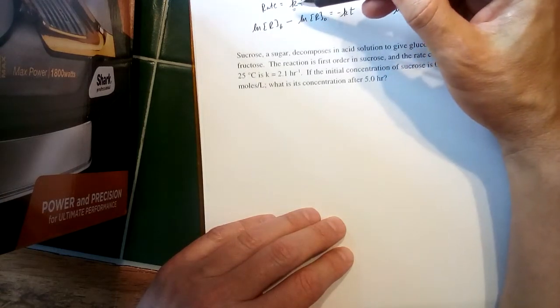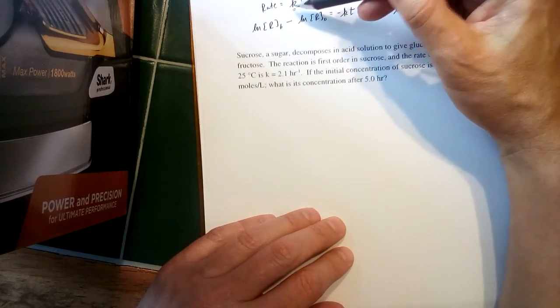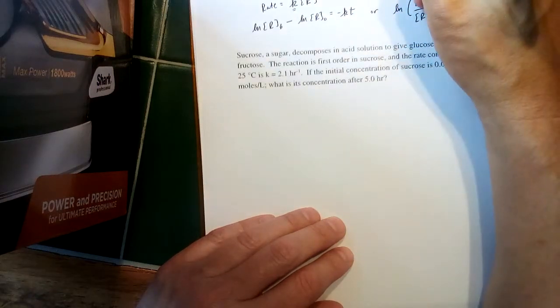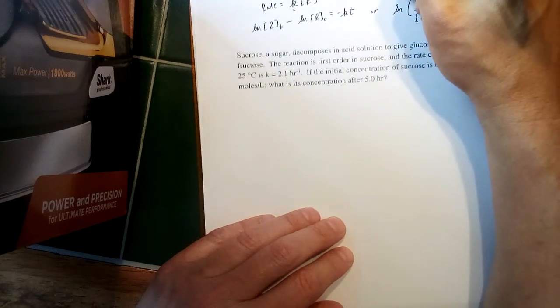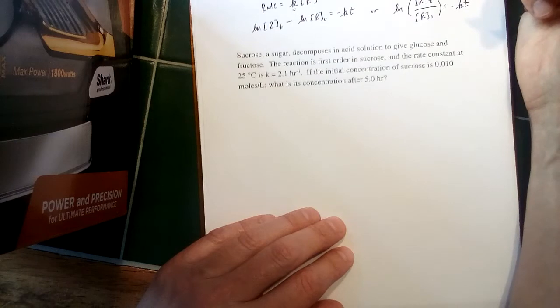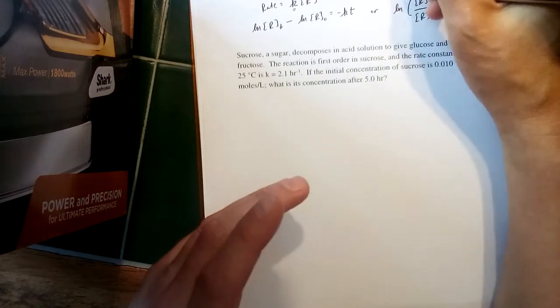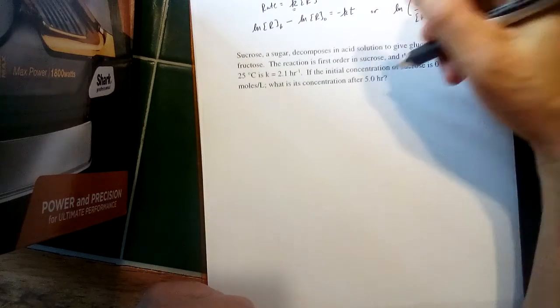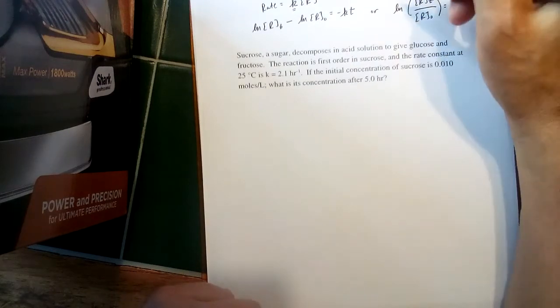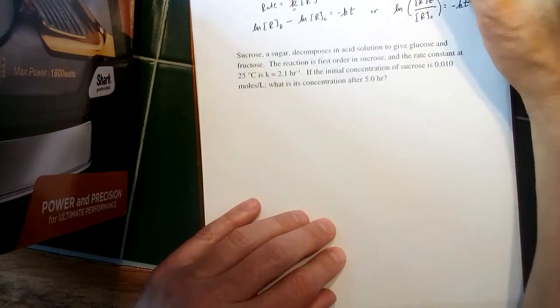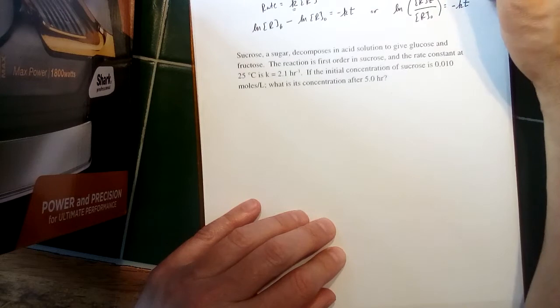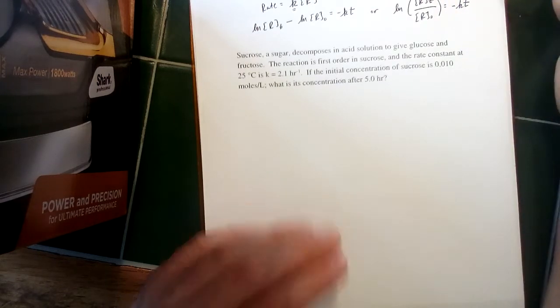K is in here to help numerically, but also to help balance out the units. So the units on K here would have to be 1 over whatever time unit we're using, right? Generally it's seconds, but it's not always seconds. In fact, it's hours here in the example that I'm looking at, but 1 over the time unit. So for a first order reaction, the units for K are 1 over time, or reciprocal time units.